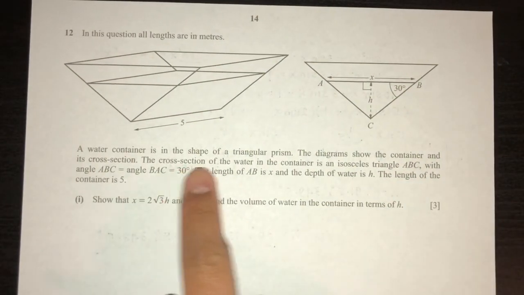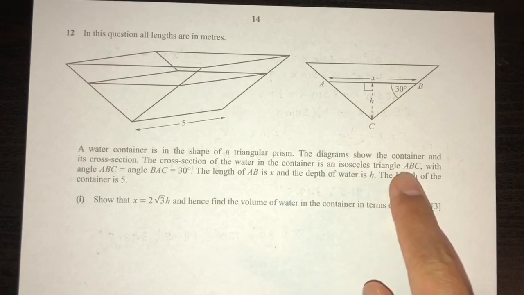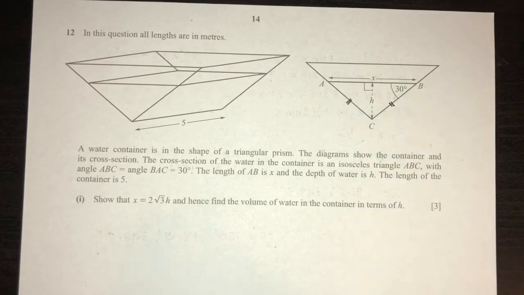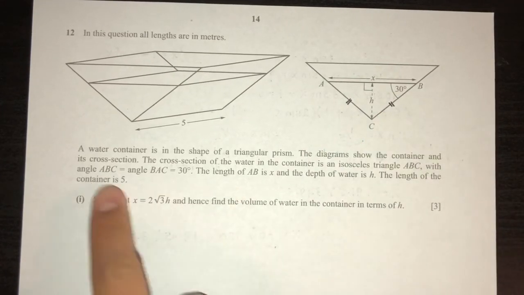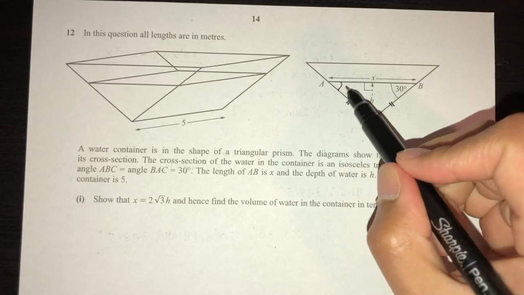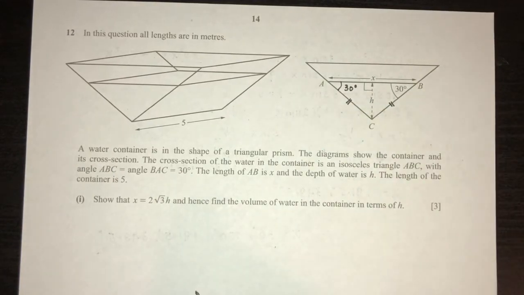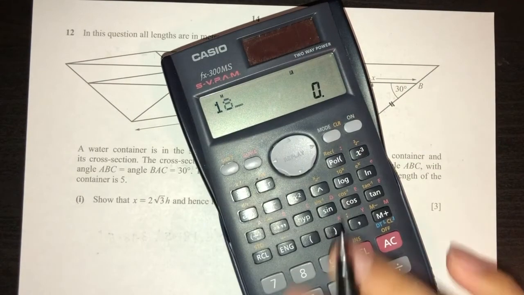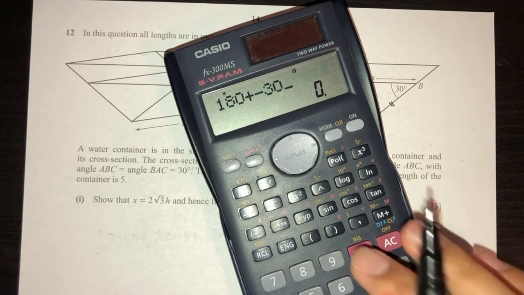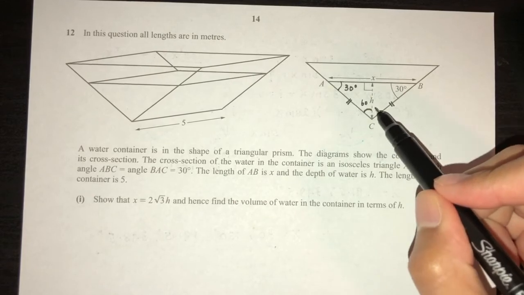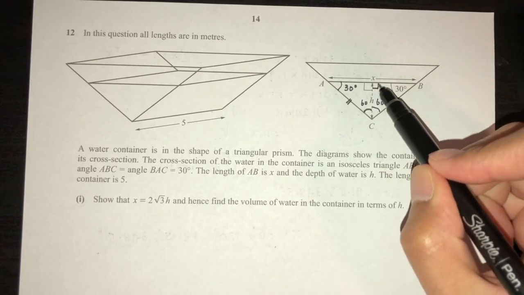Now it says the cross section of the water in the container is an isosceles triangle ABC. ABC is an isosceles triangle where these two sides are the same. Now we know the angle ABC equals angle BAC, which is 30 as well. So what is this angle? It should be 180 minus 30 minus 90, that should be 60. So this angle here is 60. This is also 60. This is 90.